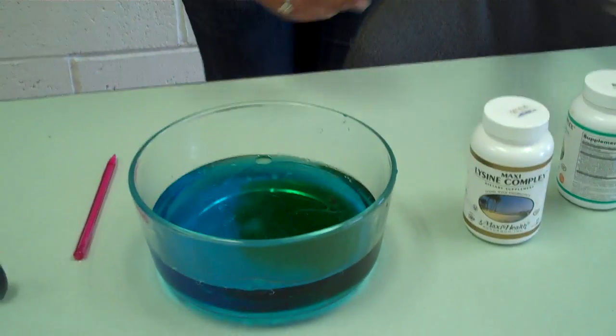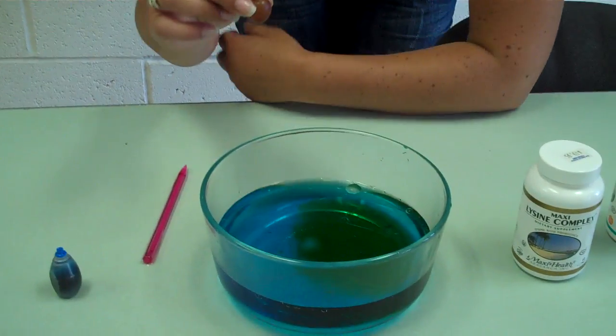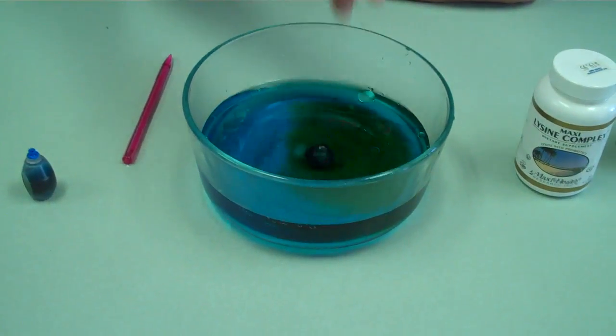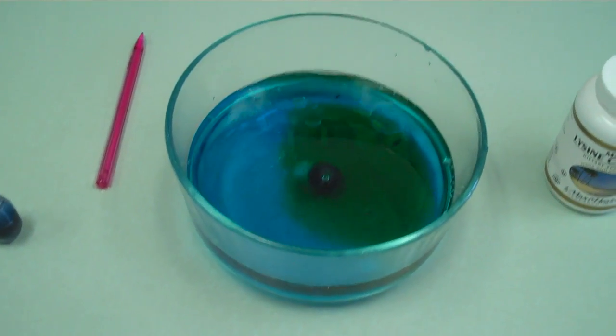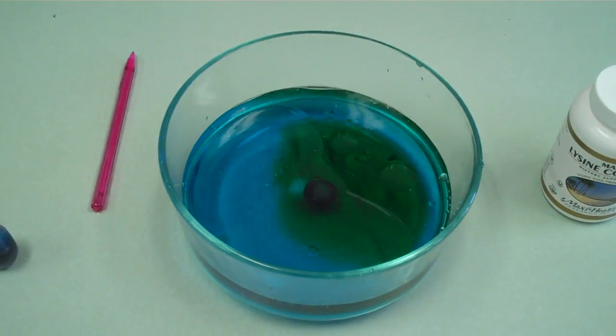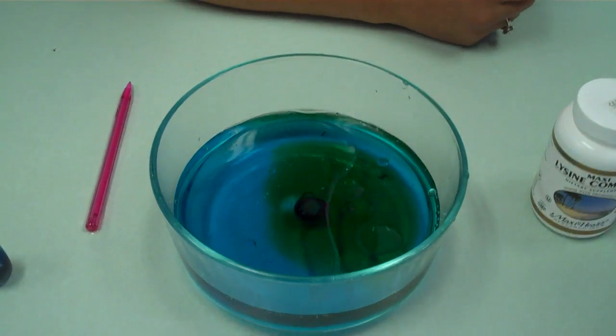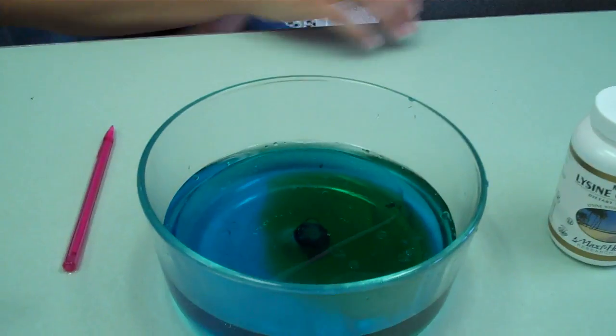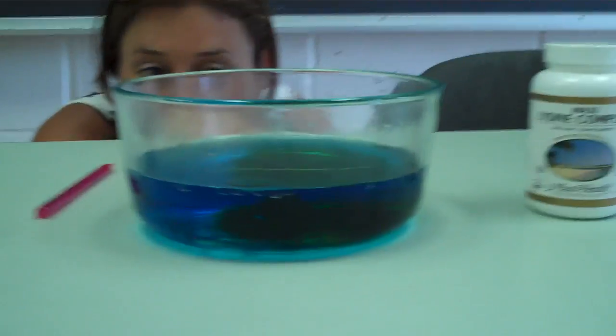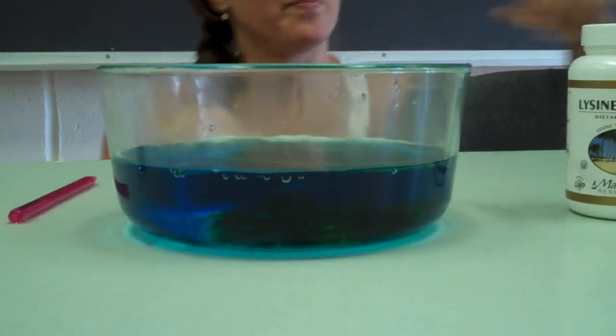Next step is the grape. I'm going to drop in a grape. Let's see what happens. As you can see, the grape does go to the bottom. I wonder if it'll stay there.